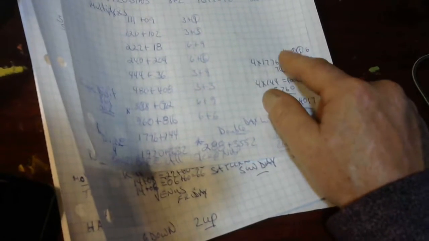4 times 6 is 24. 2 and 4 is 6. 4 by 7 is 28, becomes 1. 4 by 7 is 28, becomes 1. 4 by 4 is 4. This is 4116, right? But all ones in the center will come together. They'll both be 776. 476.